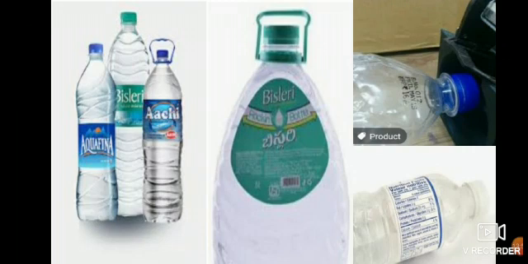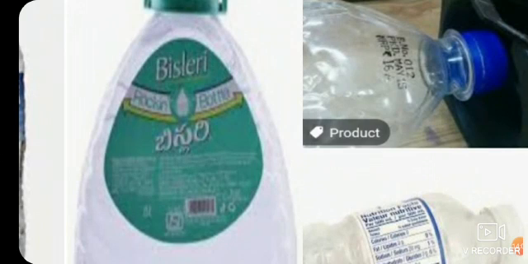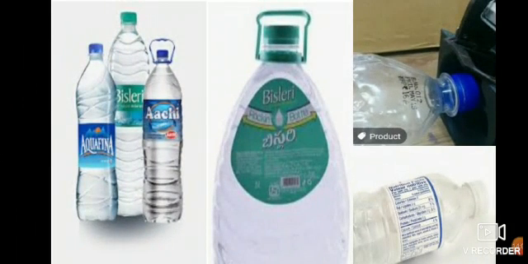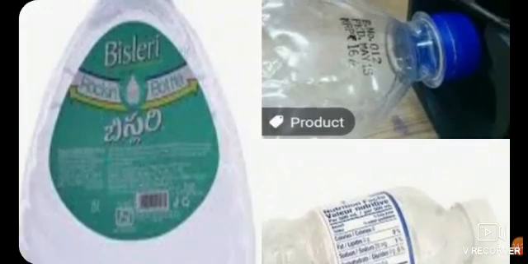So what you are supposed to do? Before buying, you are supposed to read the information about the water given on the bottle, and also you are supposed to tell others about it. The date of bottling and the period for which the water can be safely used is printed on the bottle. See here you can see.